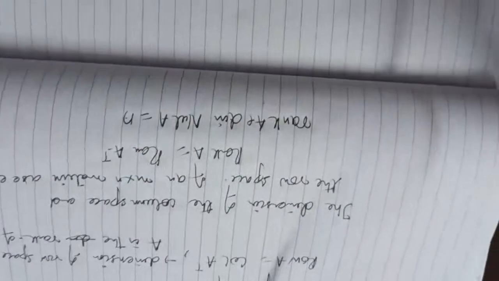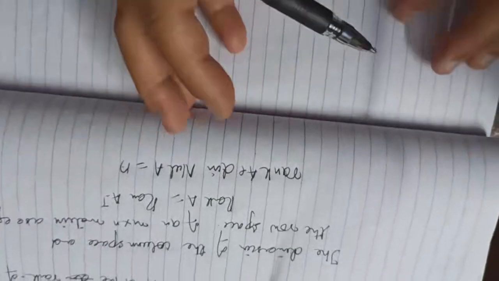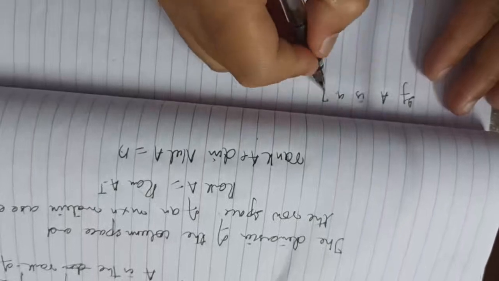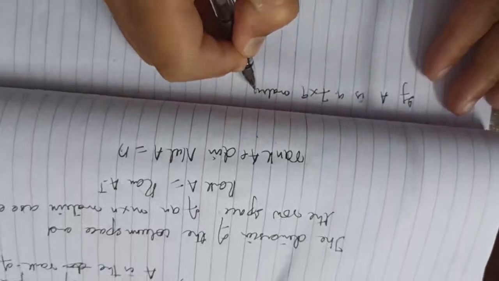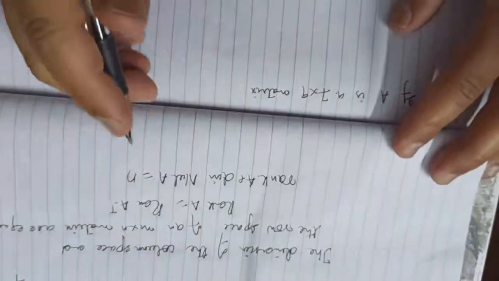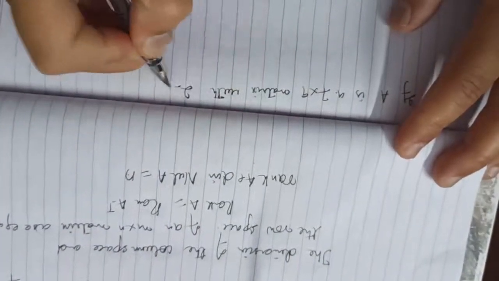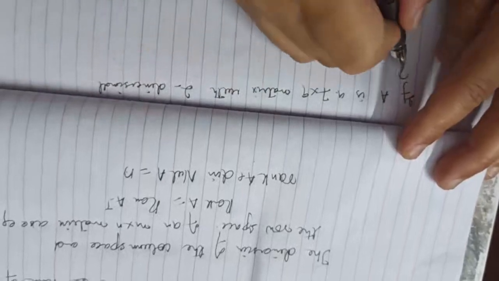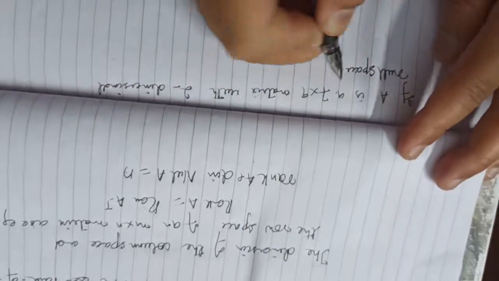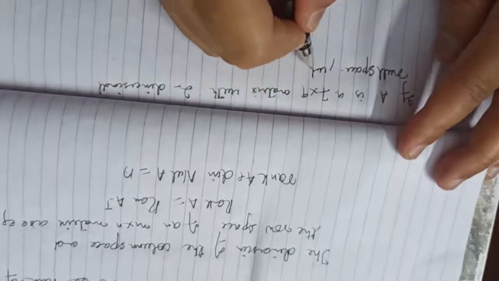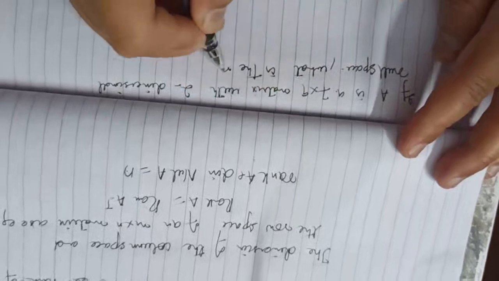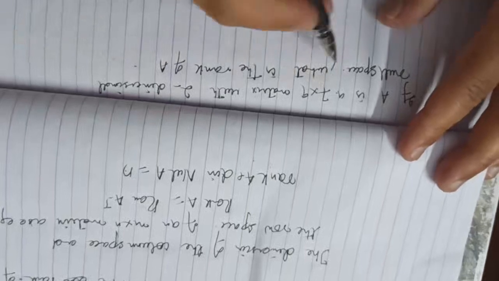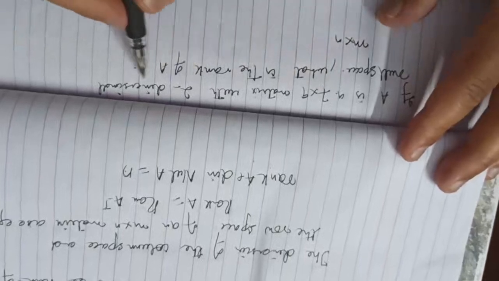Now we can illustrate this concept by a simple example. Let's say A is a 7 cross 9 matrix with a 2-dimensional null space.